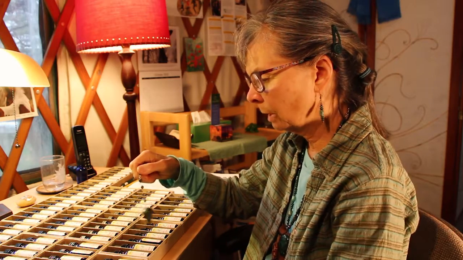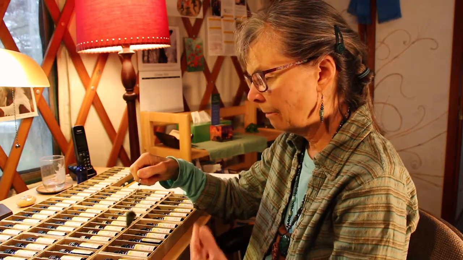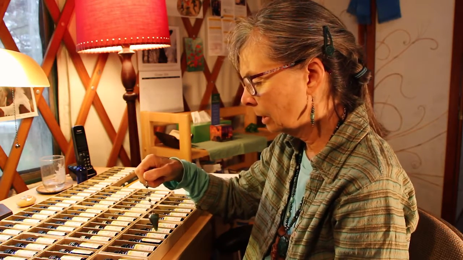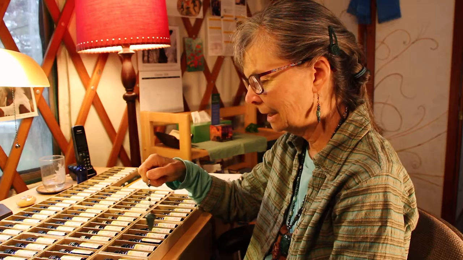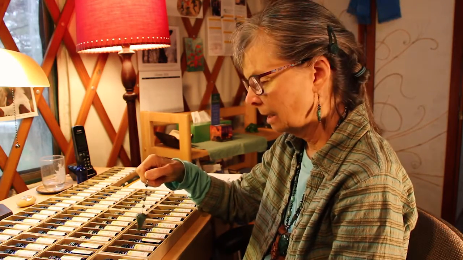If you're not familiar with working with a pendulum, you may not get this amount of movement. I've been doing this for a long time, and this pendulum and I are very familiar with each other. So let's just show them a new one. If you're a new person and you're trying to get a yes, it may look more like that. It may look very tiny, like that. So don't be surprised if yours doesn't look like mine does. Okay.